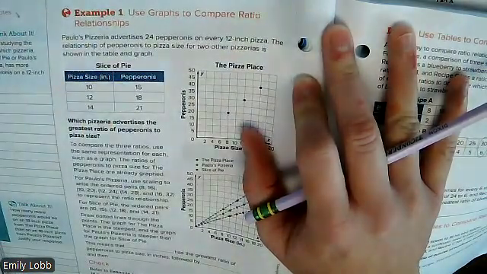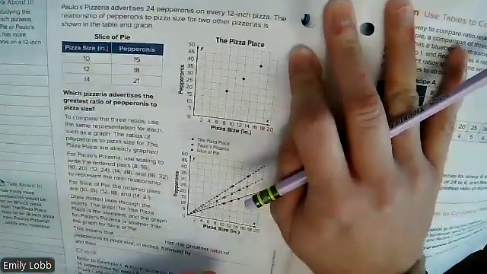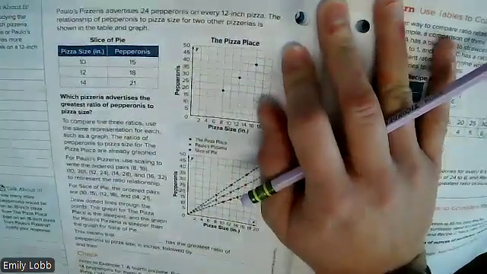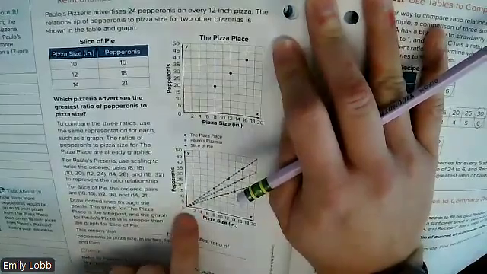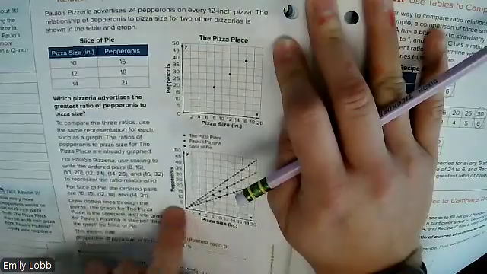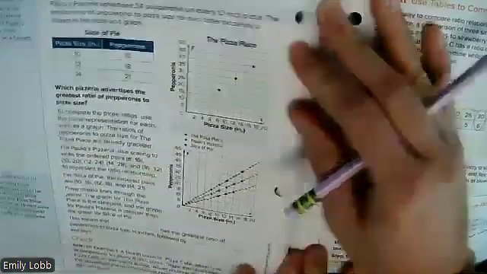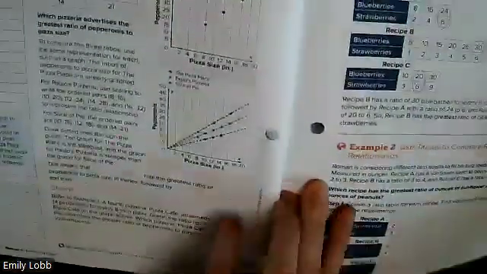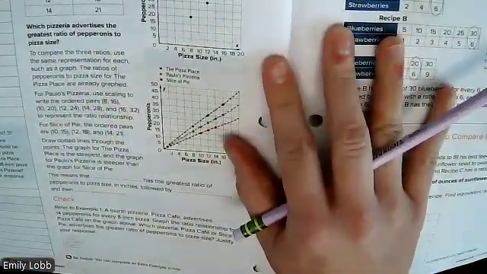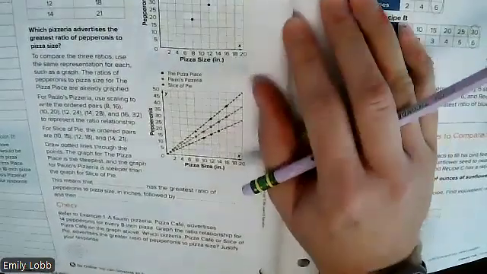In order to compare them, they're putting them all together. They have the pizza place already there. So they found numbers that worked well. They went by twos along the x-axis and by fives for the number of pepperonis. And then they plotted some points to compare them to see who had more pepperonis.